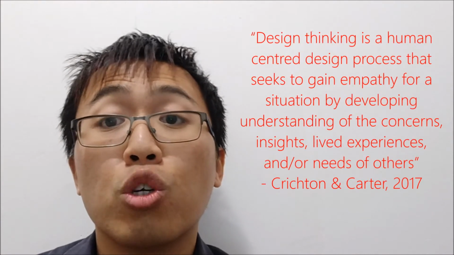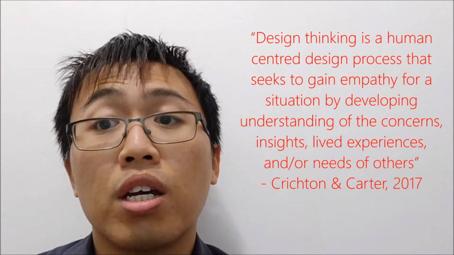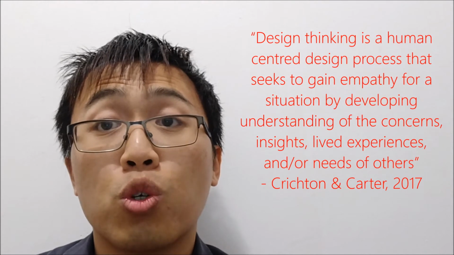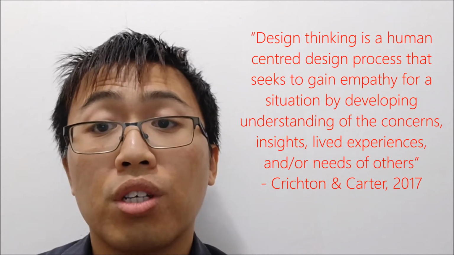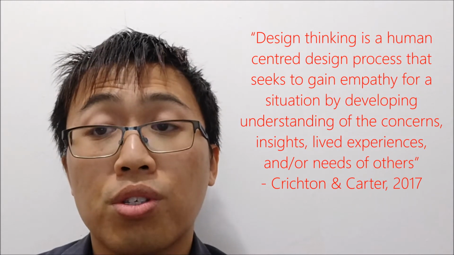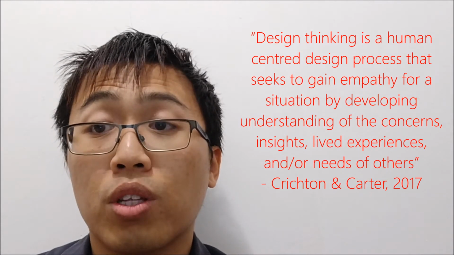They state, design thinking is a human-centered design process that seeks to gain empathy for a situation by developing understanding of the concerns, insights, lived experience, and/or needs of others. The focus is on empathy. Research has shown that empathy is critical to instructional design and that instructional strategies should reflect empathy.